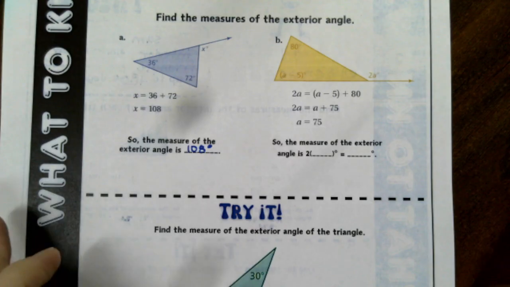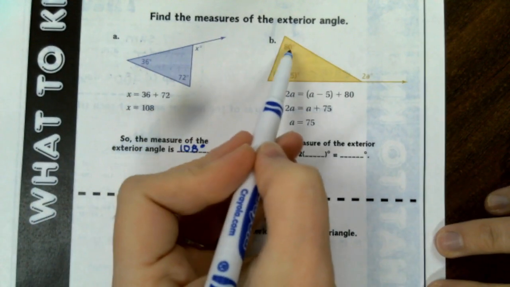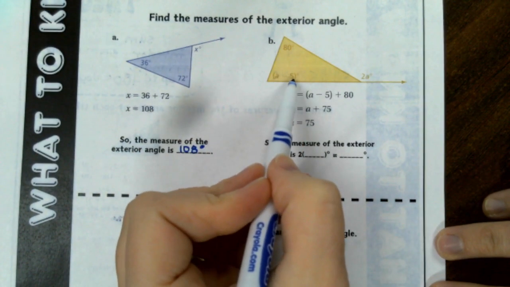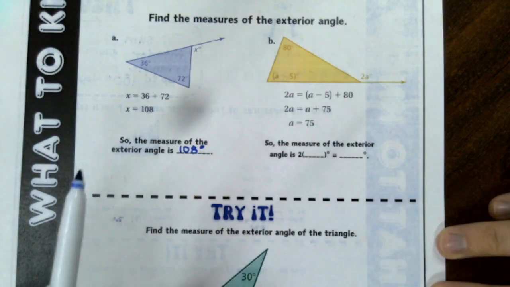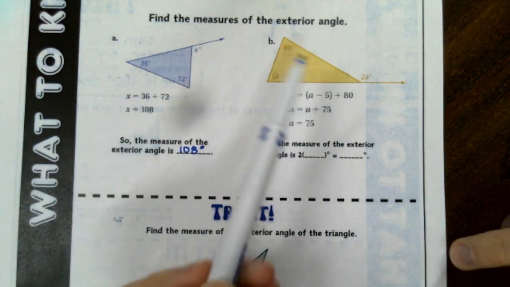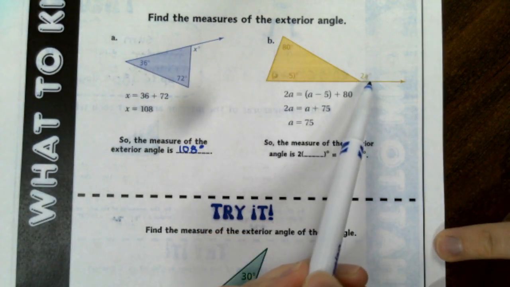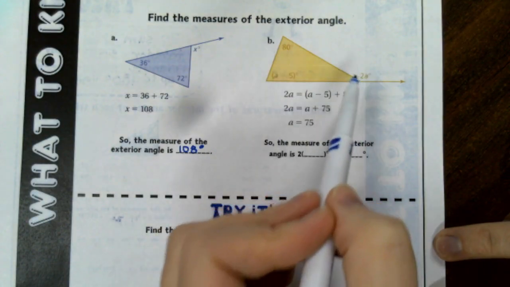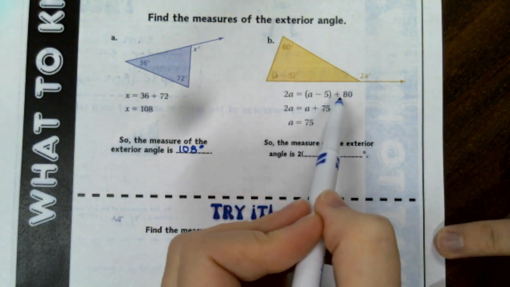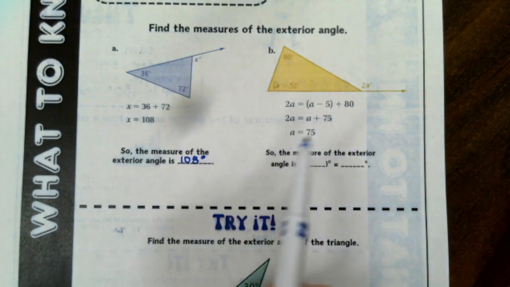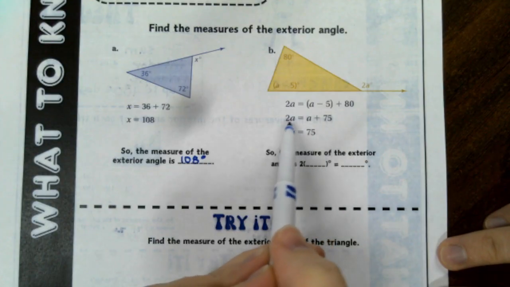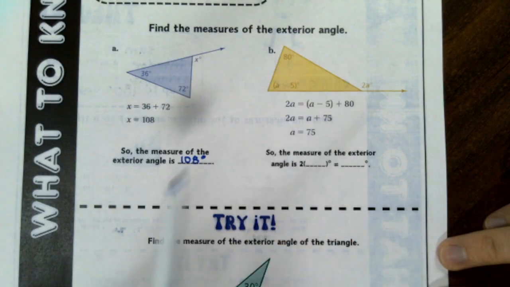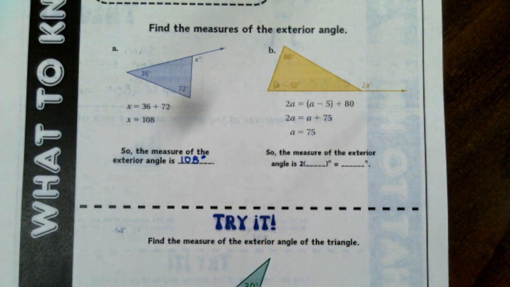Okay, so let's look at B. I have 80 and a minus 5, and then my exterior angle is 2a. All right, well, I know that these two together are going to equal 2a. So I'm going to say 2a equals a minus 5 plus 80. Combine your like terms. So negative 5 plus 80 is going to be a positive 75. So I have 2a equals a plus 75. Well, I need to get the a's on one side of the equal sign. I cannot have them on both sides.